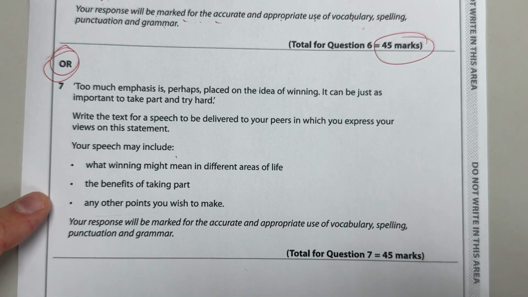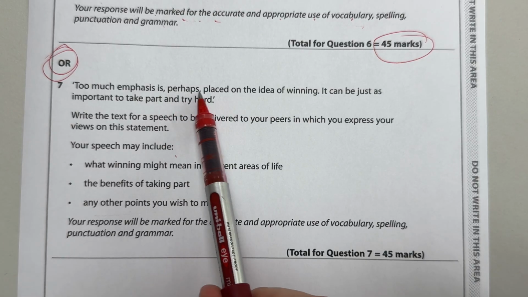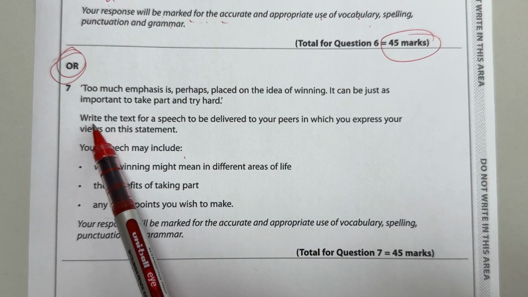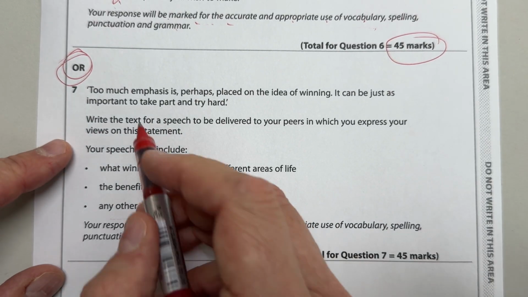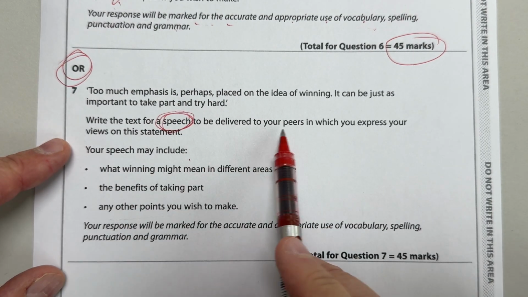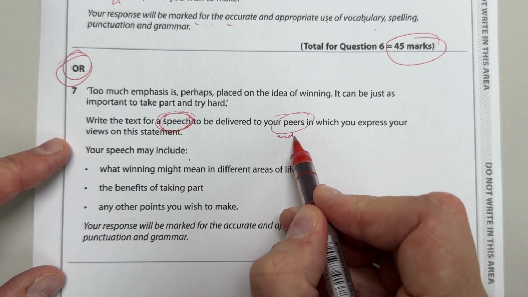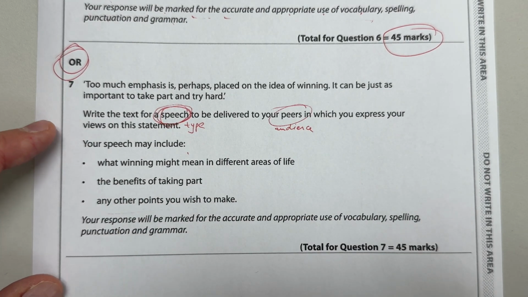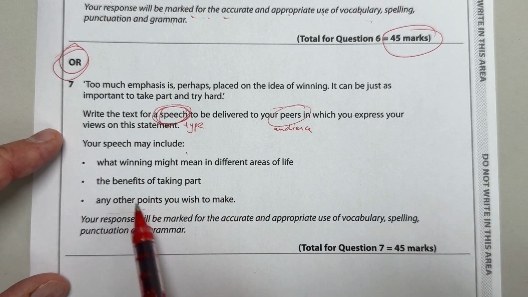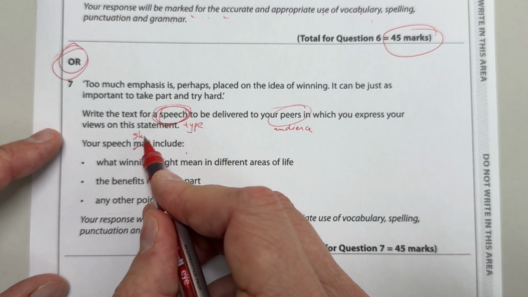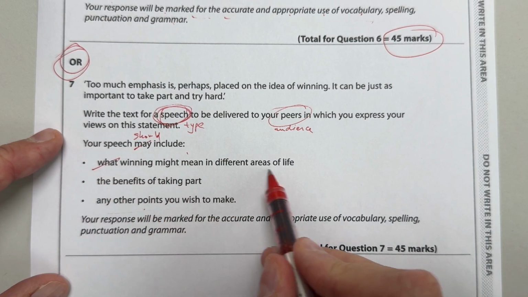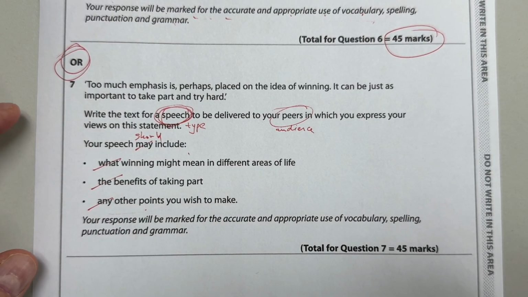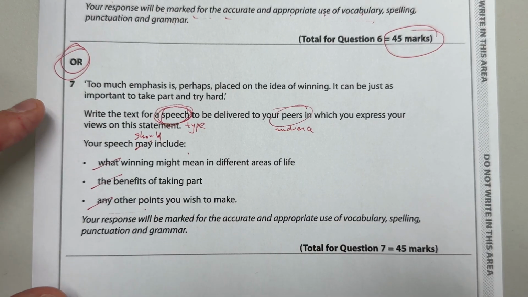The other option on this particular paper was number 7. Too much emphasis is perhaps placed on the idea of winning. It can be just as important to take part and try hard. Write the text for a speech. So we've got a speech on this one to be delivered to your peers. So that's your audience, in which you express your views on the statement. Again, there's the indicative list. It should include those things, not may. What winning might mean in different areas of life, the benefits of taking part, and any other points you wish to make. All the while, they are checking your spelling, punctuation, and grammar.